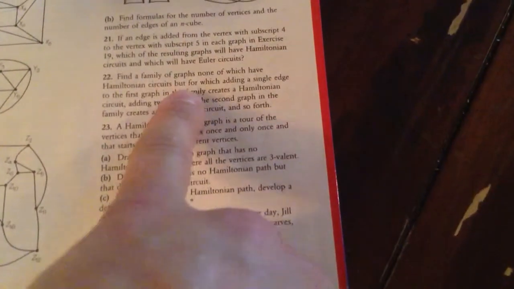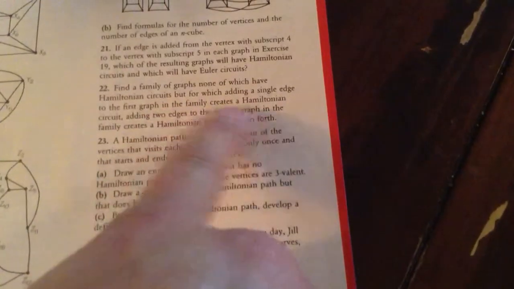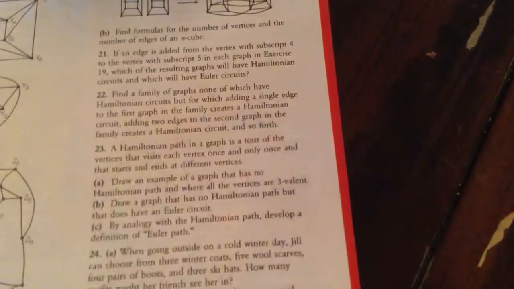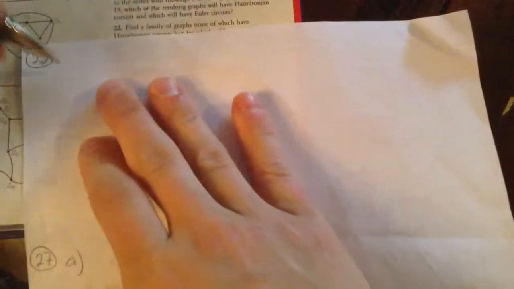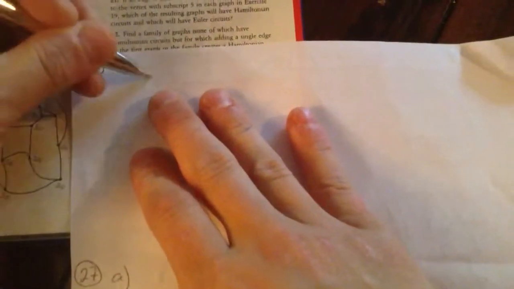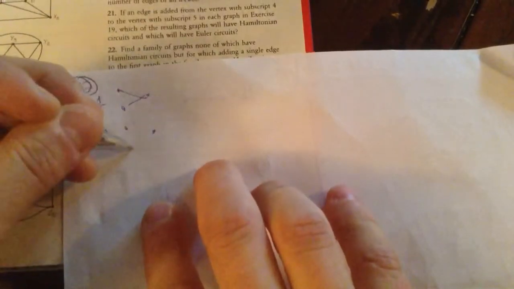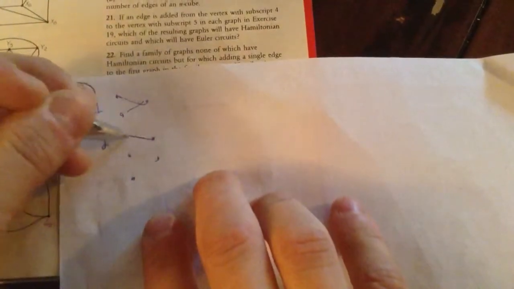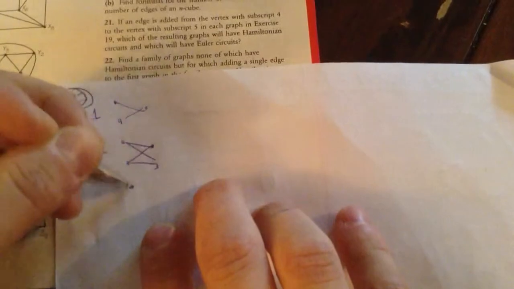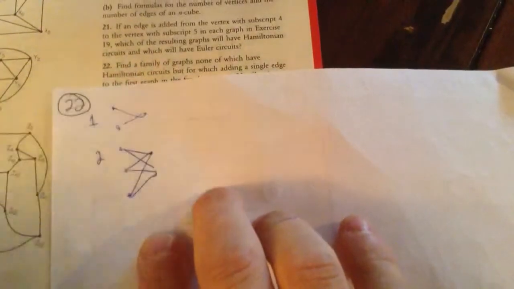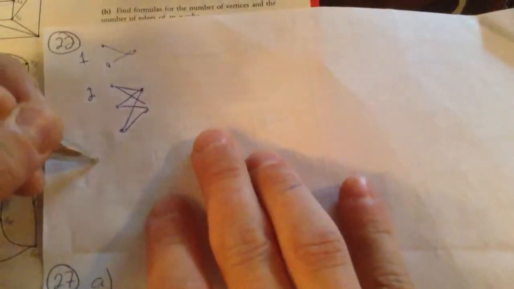A family of graphs, none of which have Hamilton circuits, but adding a single edge for the first graph in the family creates a Hamilton circuit, adding 2 edges to the second graph. My first thought was the family of graphs that starts like this. That would be graph 1. Graph 2, this family, I would just add 2 vertices. And everything from the left is connected once to everything on the right. Graph 3.